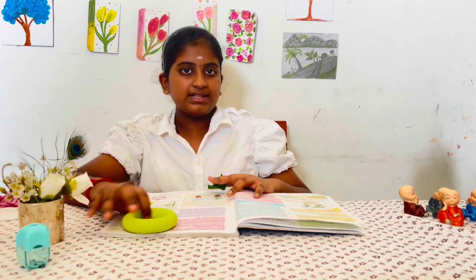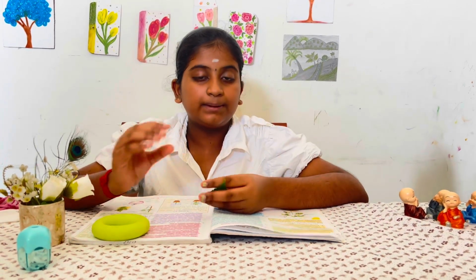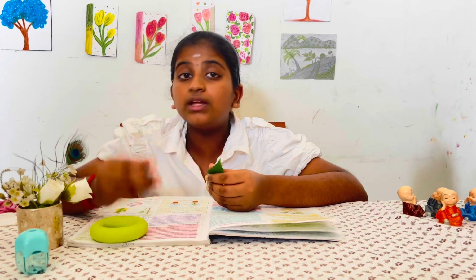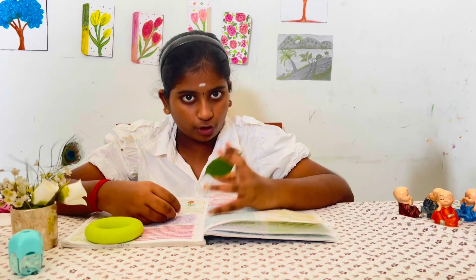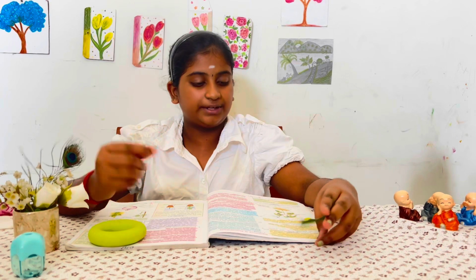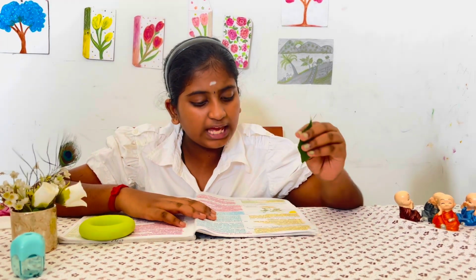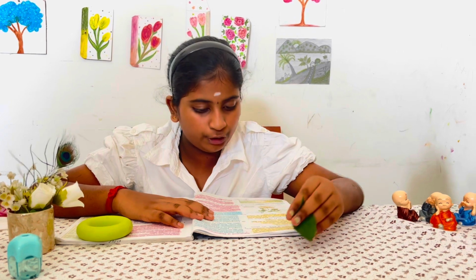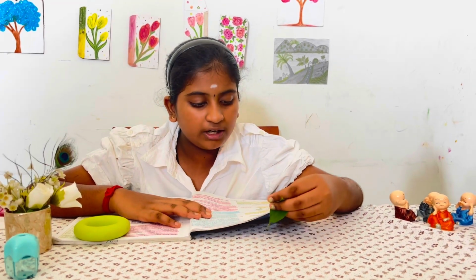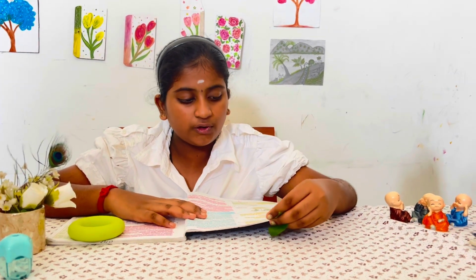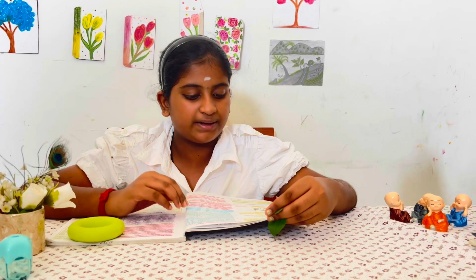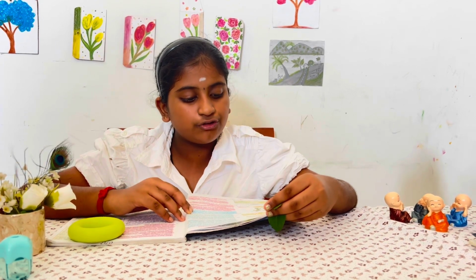Now, normally we'll say the plants release oxygen. How do they release oxygen? They combine water and carbon dioxide and release glucose and oxygen. All green plants have the capability to prepare their own food and are therefore called autotrophs. Auto is self, troph is nourishment. This method of nutrition is known as autotrophic nutrition.